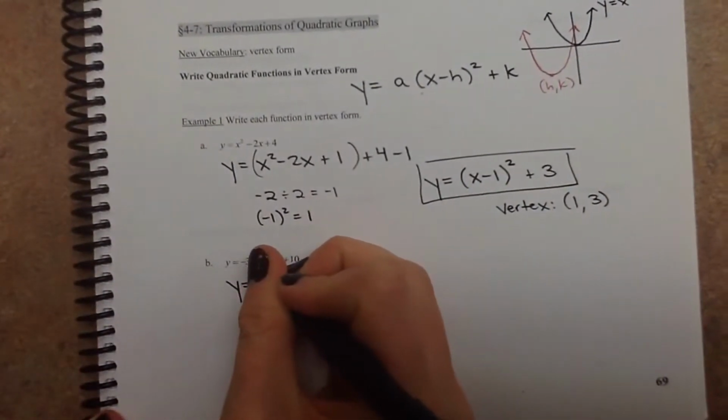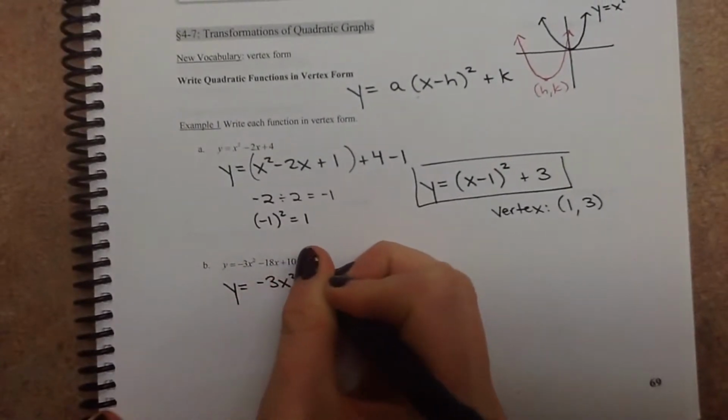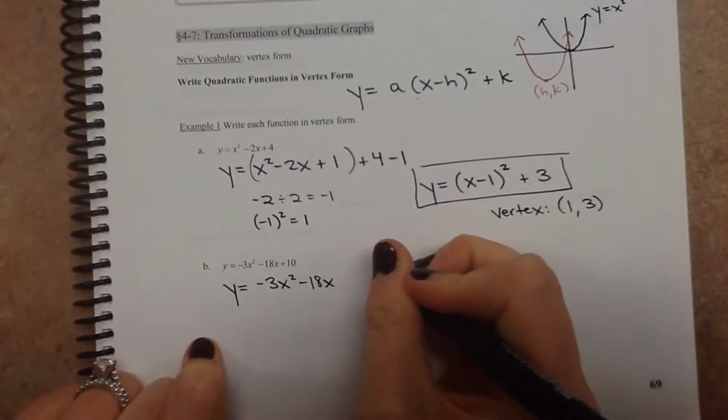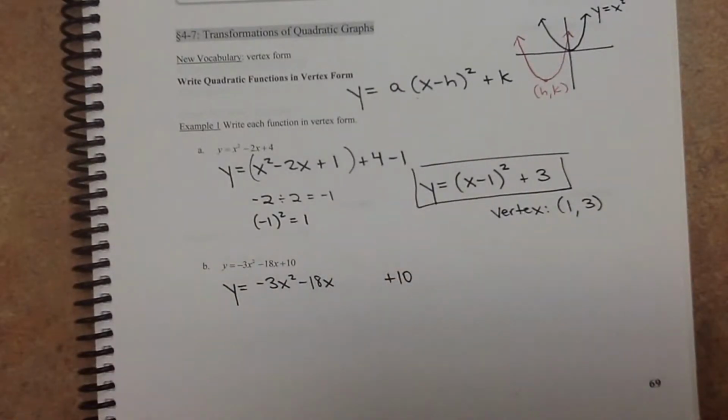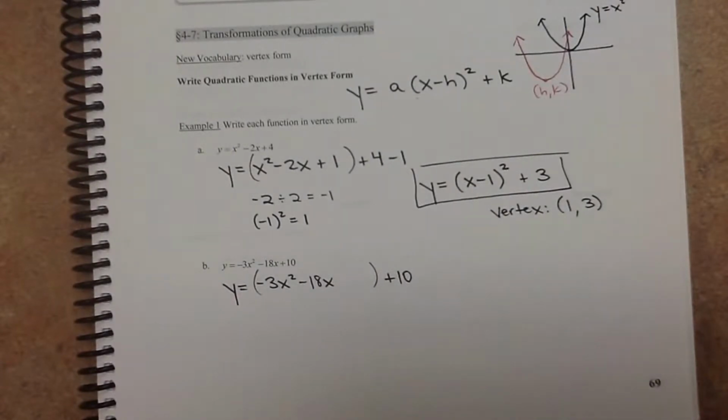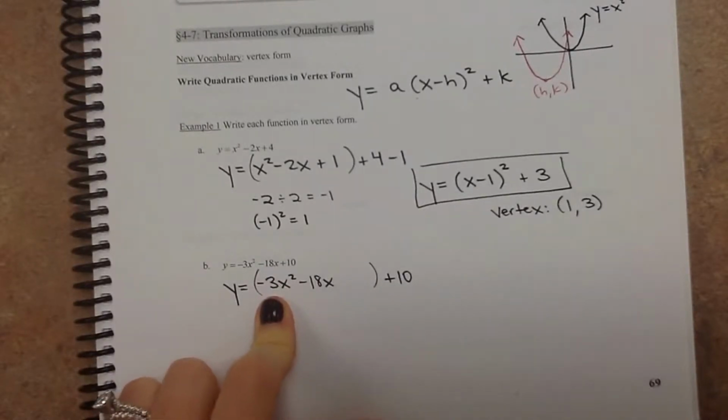Y equals, I keep my quadratic term, I keep my linear term. Rather than moving this over to the left-hand side, I'm just going to push it out of the way. Now I want to complete the square on this. Think back to completing the square. What we're going to do is factor this out, because remember I cannot have something in front of the x squared. So this step is super, super important.